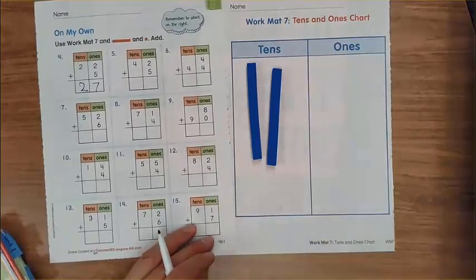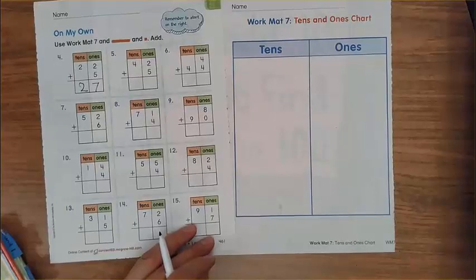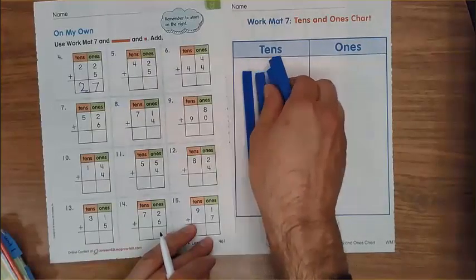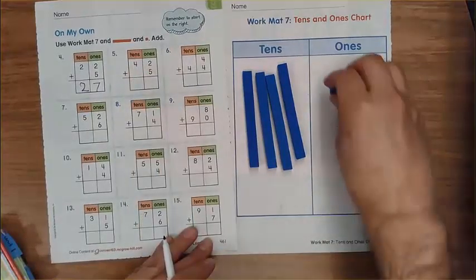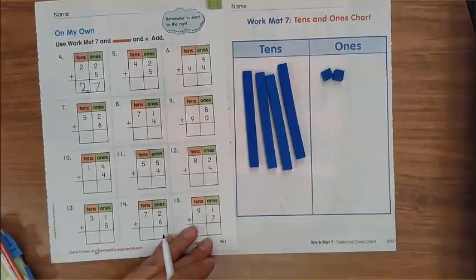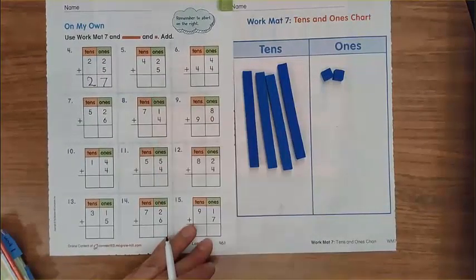Now, let's do the next one. And it says 42 plus 5. So let's put the 42 in there. 42 has 4 tens and 2 ones. So that's 42. Now let's put 5 more ones in there. Let's put 5 more ones.